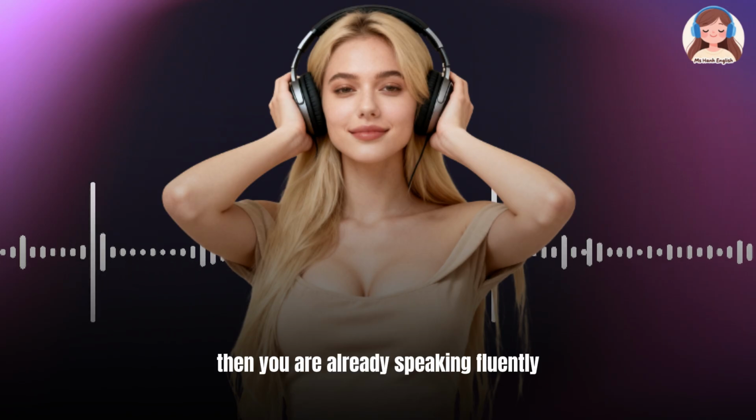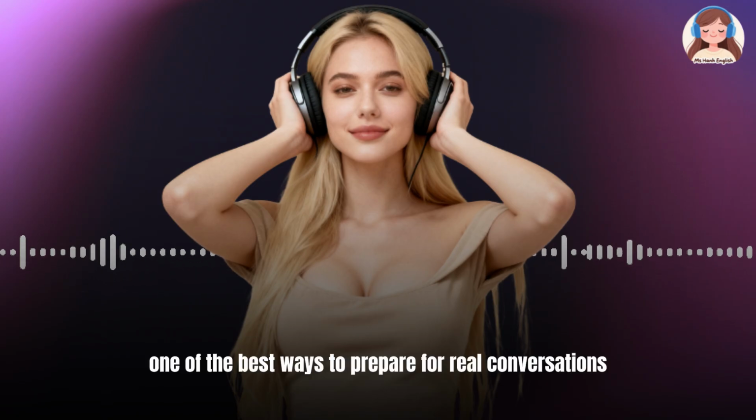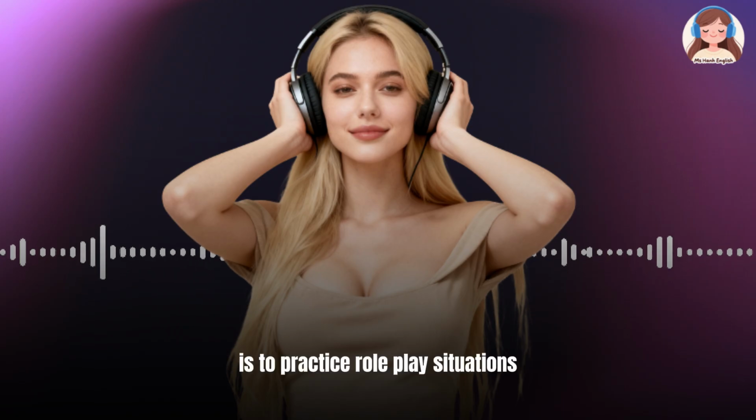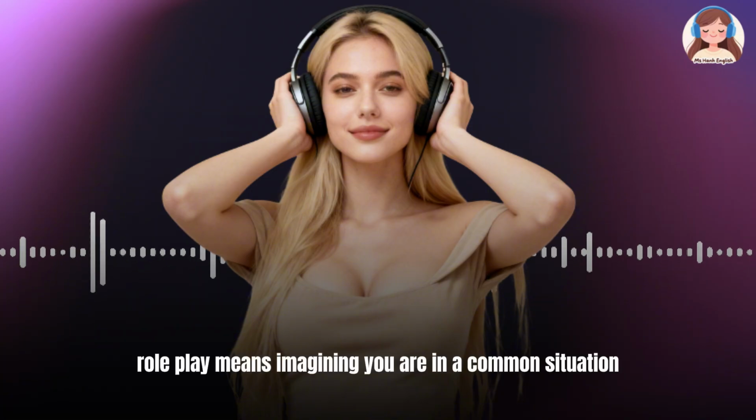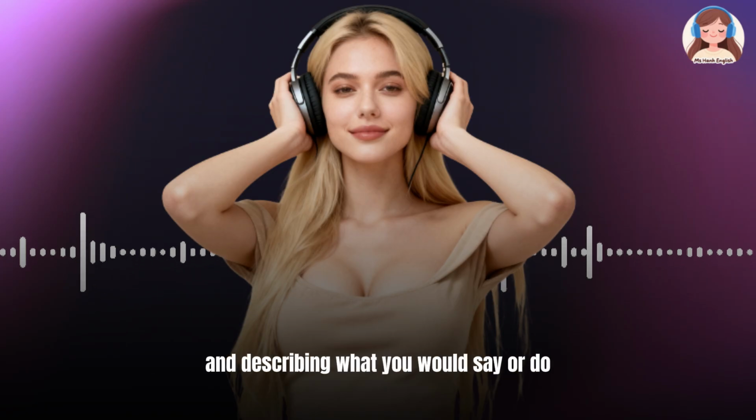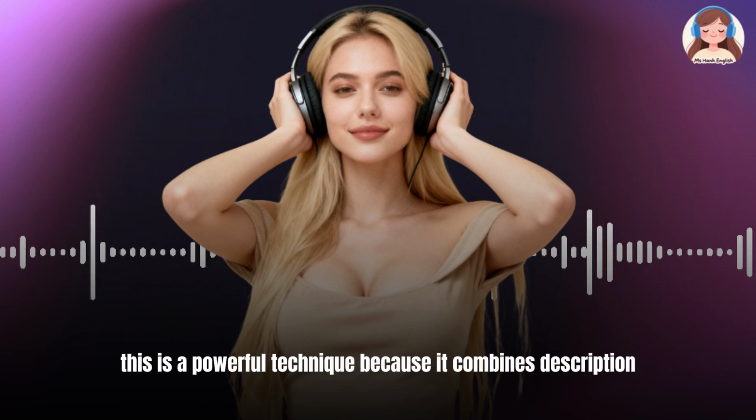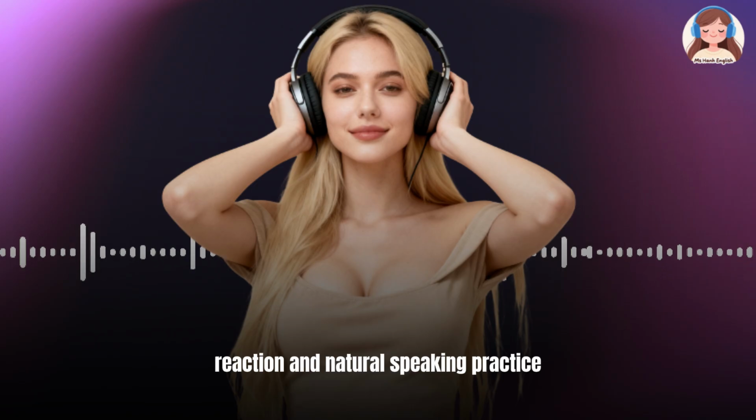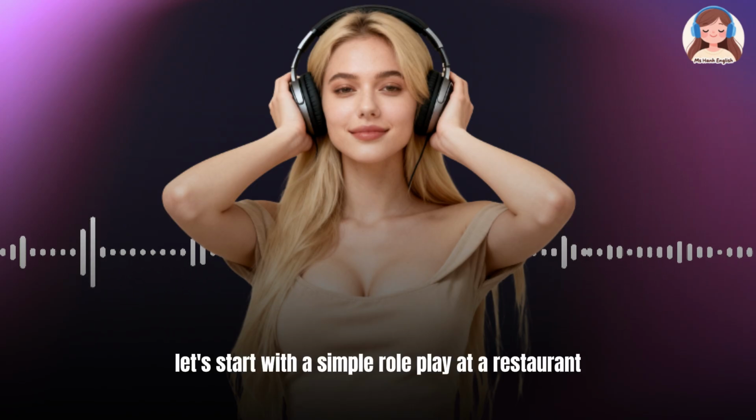One of the best ways to prepare for real conversations is to practice role-play situations. Role-play means imagining you are in a common situation and describing what you would say or do in English. This is a powerful technique because it combines description, reaction, and natural speaking practice. Let's start with a simple role play at a restaurant.